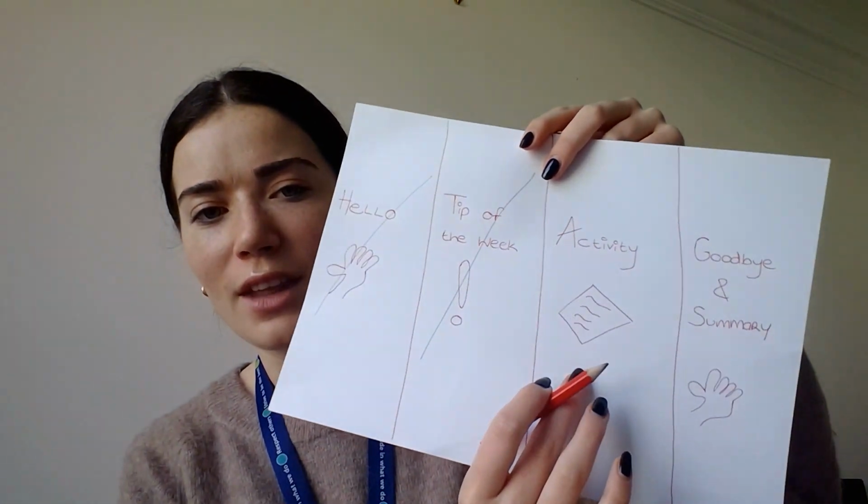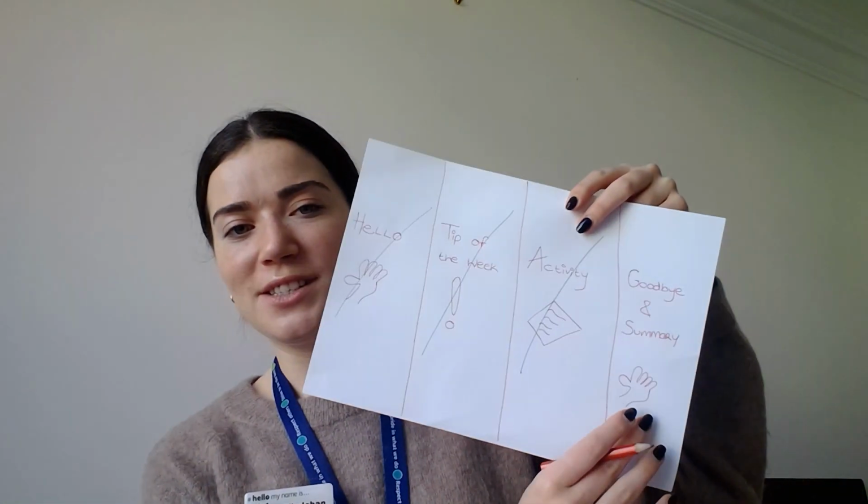We are going to now check out our visual timetable. So our activity has finished. And next we're on to our summary and goodbye.